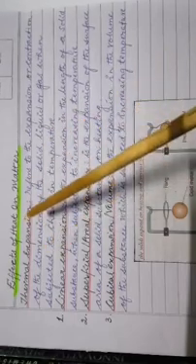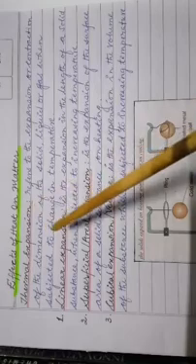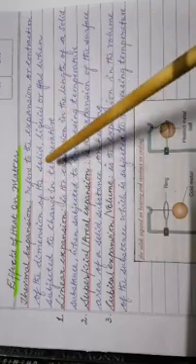Thermal expansion refers to the expansion or contraction of the dimension of the solid, liquid or gas when subjected to change in temperature. That means when you are heating it or when you are cooling it, when there is a change in temperature, what happens to the size? We're talking about dimension of the solid, liquid or gas, maybe the length or the area or the volume whatsoever.